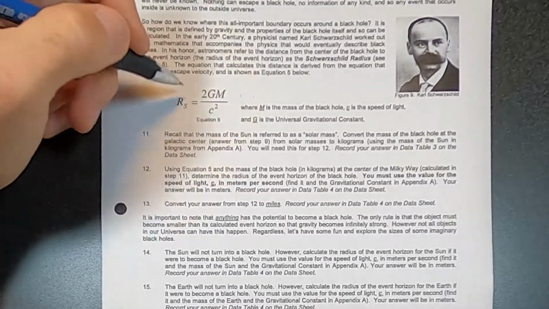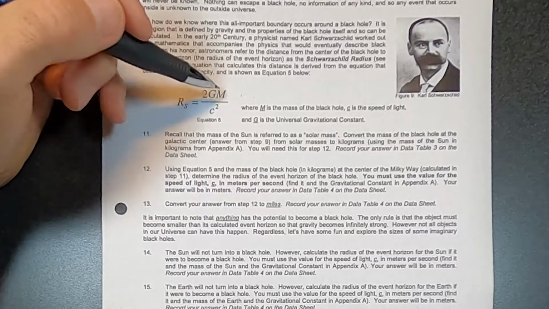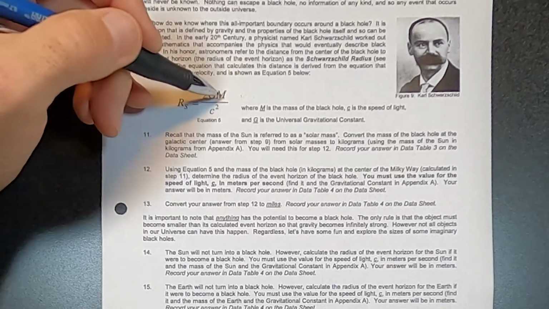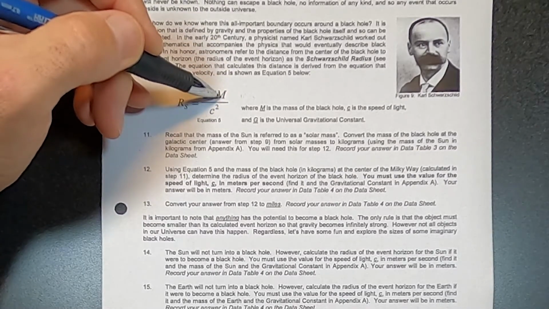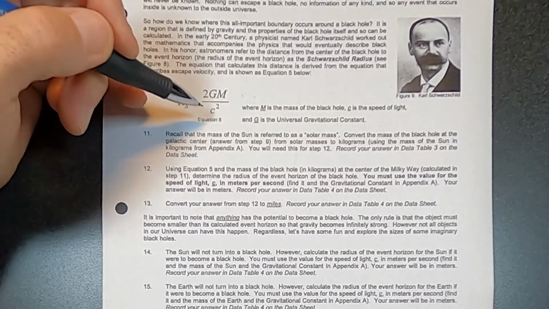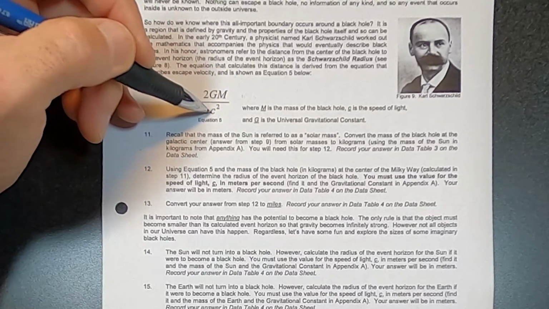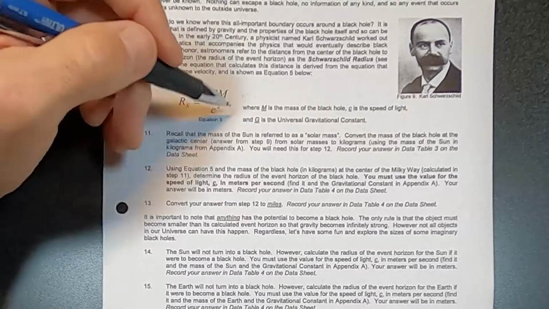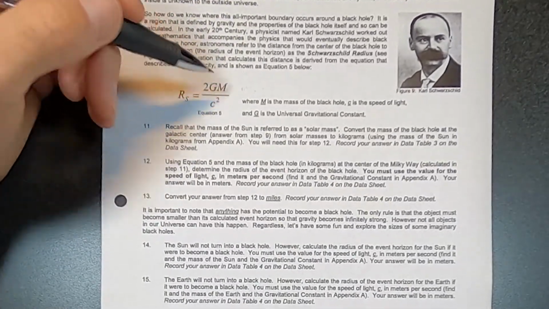Now, to make this calculation happen, a couple of important things. The first one is that M is the mass of the black hole, and we'll come back to that in a minute. And C is the speed of light. But to make this equation work, we have to have them in the proper units.